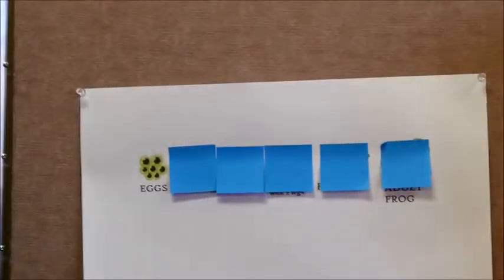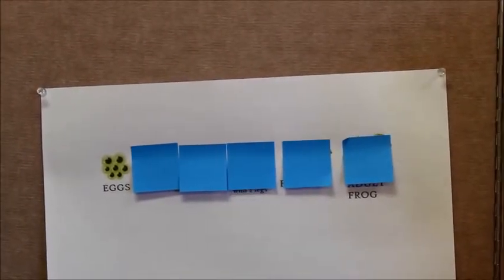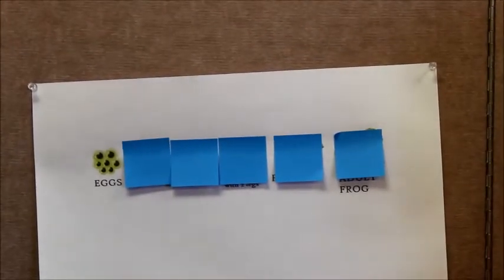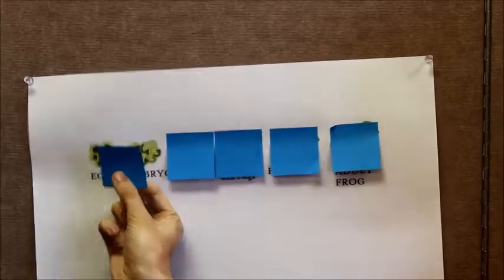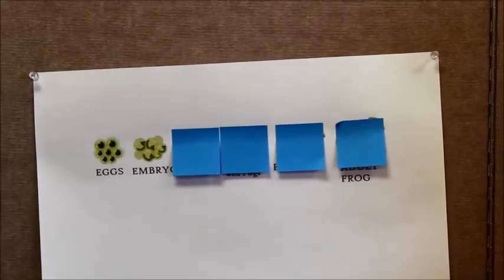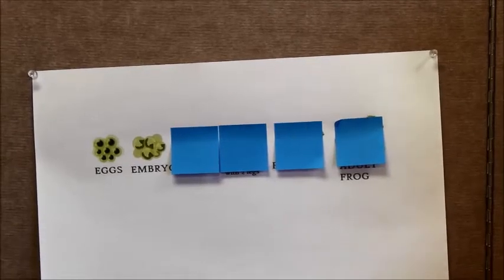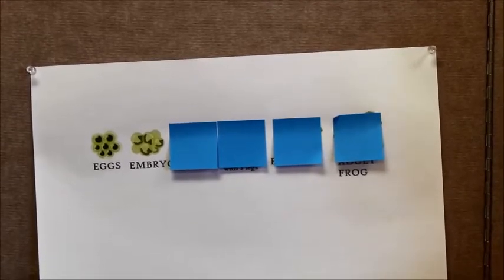Hello boys and girls. Today I'm going to tell you about another animal that goes through metamorphosis. Frogs. They don't form cocoons like butterflies or insects, but they do change their shape quite a bit as they grow up. A frog's life cycle begins by laying eggs. They can lay thousands of eggs at one time. Embryos then begin to grow inside the eggs. These will eventually become adult frogs.